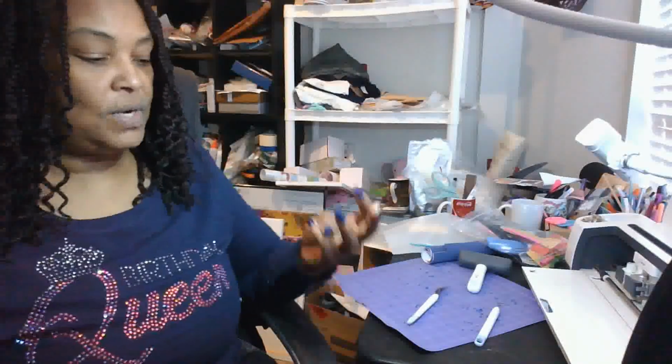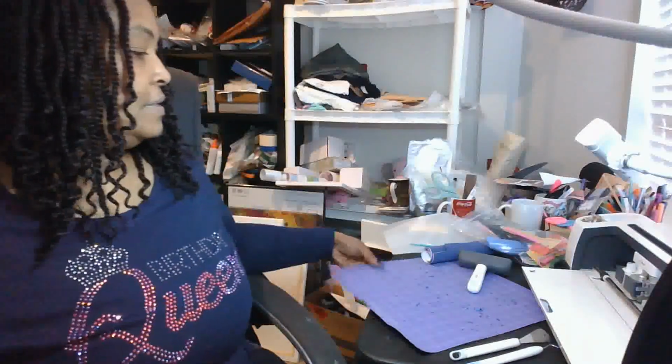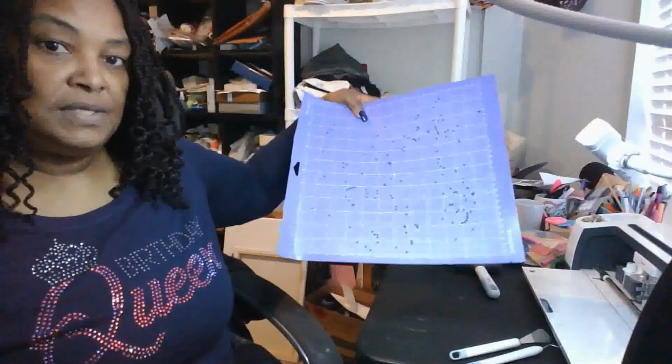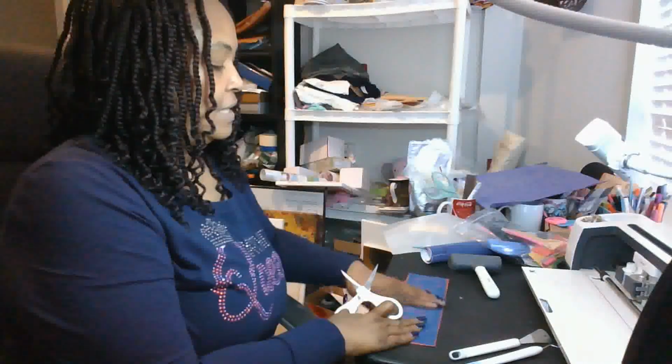So that's why I like to keep extra scraps of cardstock around. And you're going to end up with something like this with all those little dots. All right, so we're now going to take this and we're going to put our rhinestones in.